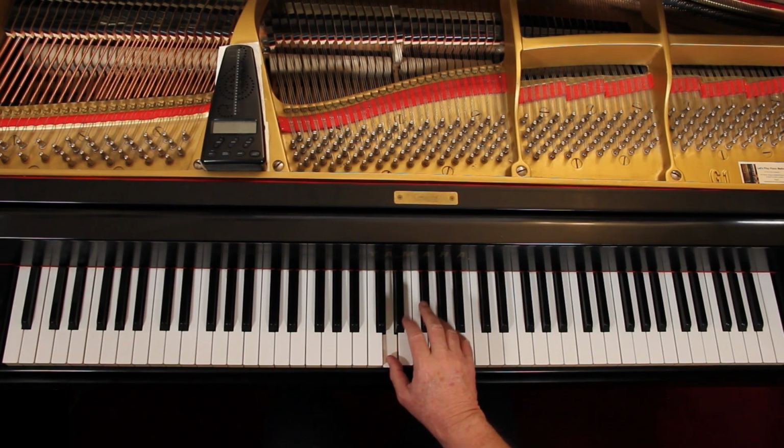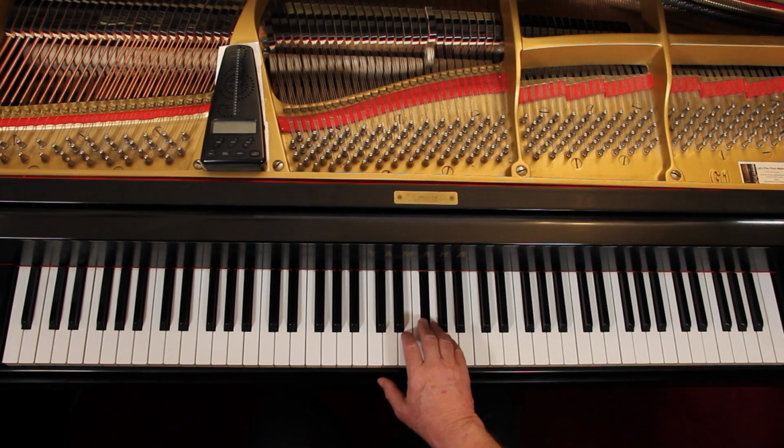And at 1, 2, 3, 4, 1, 2, 3. Now it's an E flat. Just bring the little index down. 3, 4. Sounds great, don't it? And you're going to here. All right, going on. Measure 5.